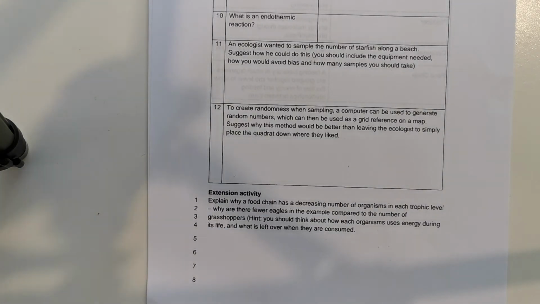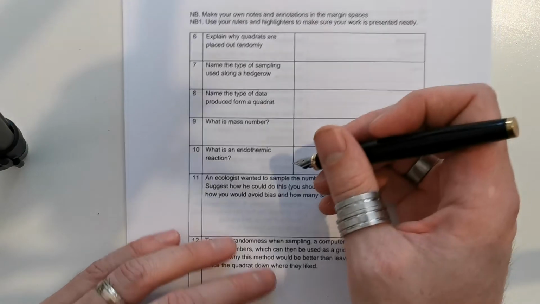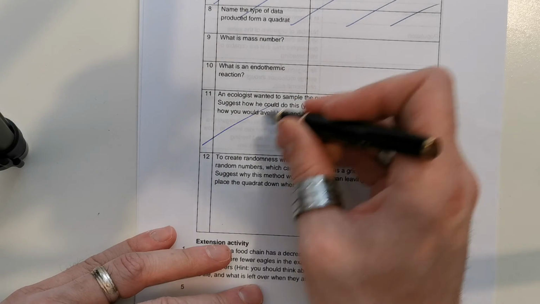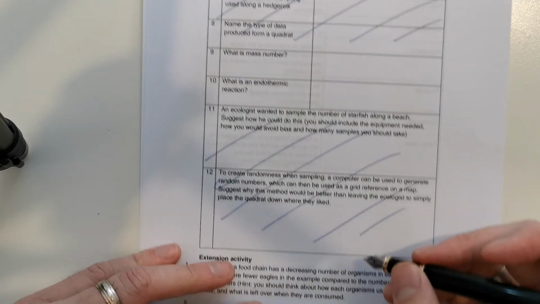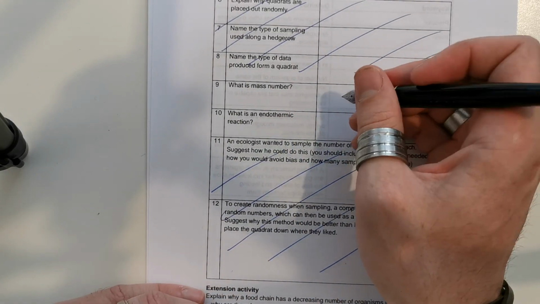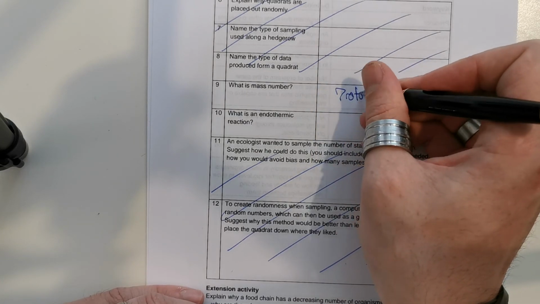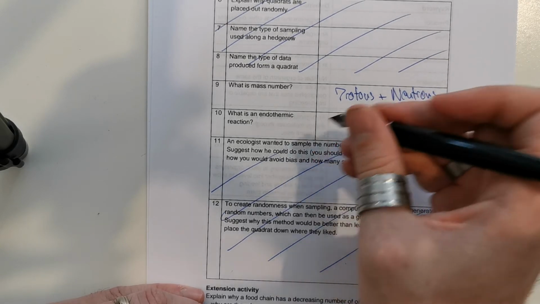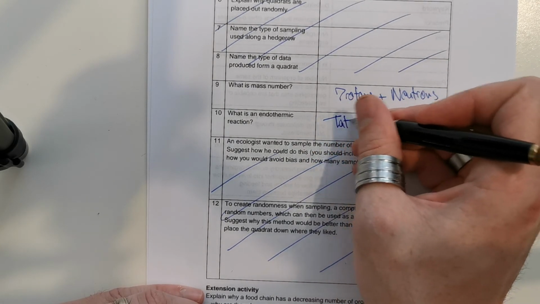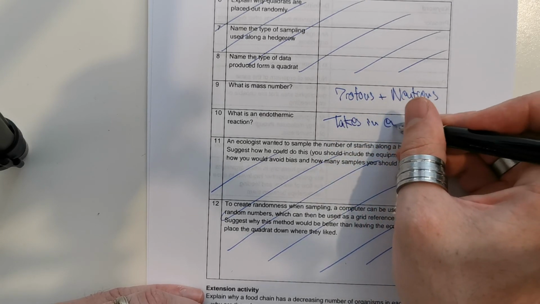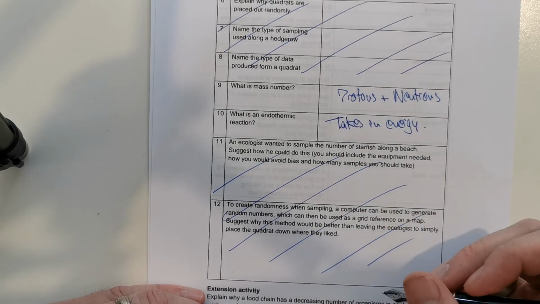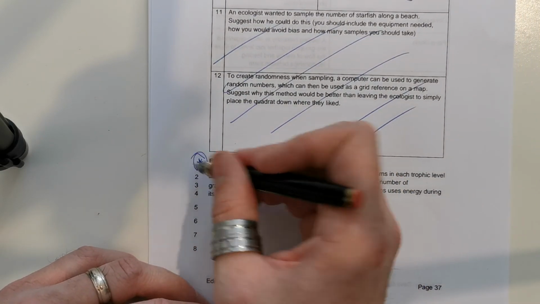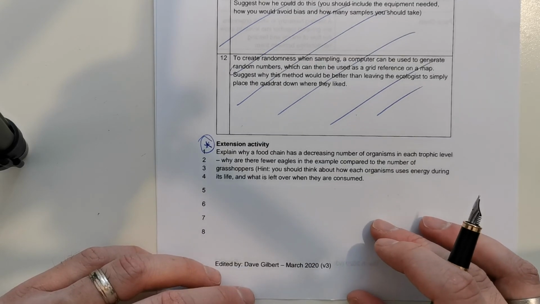Right, and because these questions link to the content that actually I want you to focus on in lesson 5 instead, we're going to ignore those, and we're going to ignore those. Just to jog your memory from previous content, what is mass number? Mass number is the number of protons and neutrons per atom. And an endothermic reaction takes in energy from its surroundings. And then if we finish, if you want to have a little look at the extension activity, pause the video and have a go, and then we'll go through it together.